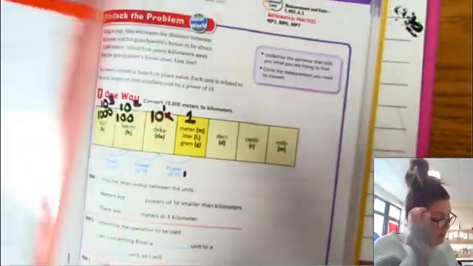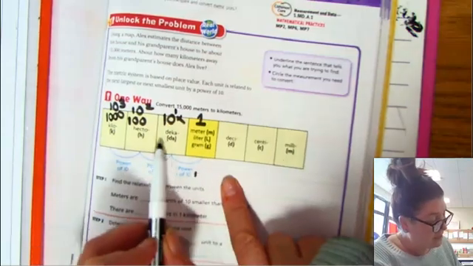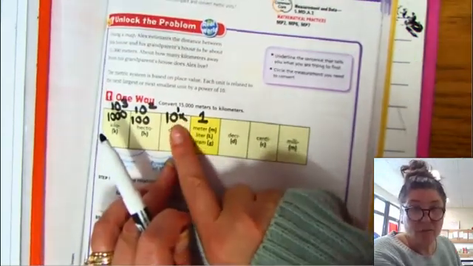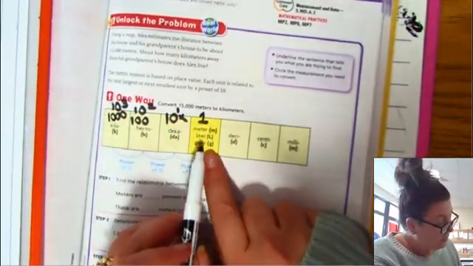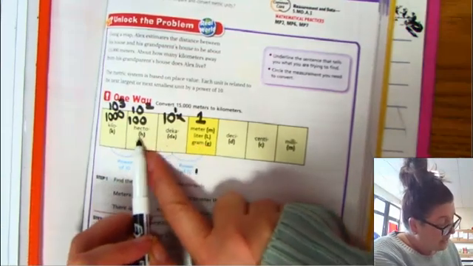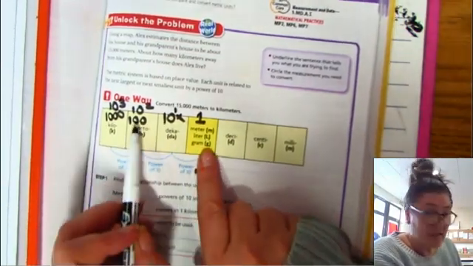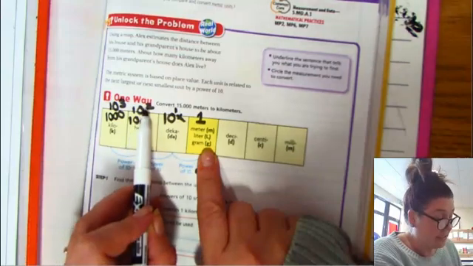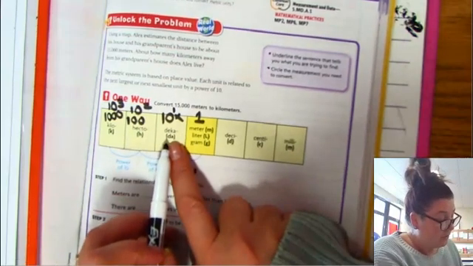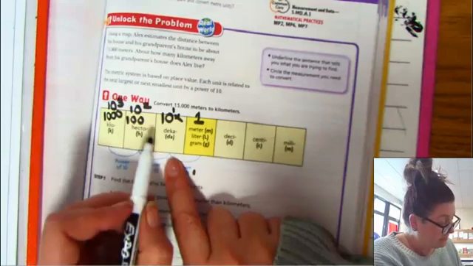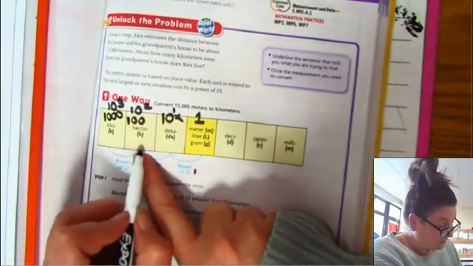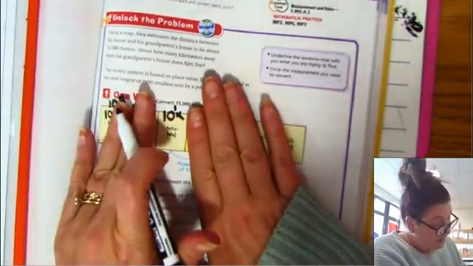All right, so what it wants you to know is when you're going from meters to decameters, you have 10 times more, or 10 to the first power. When you're going from meters to hectometers, it's 1 times 100. It's 100 times more, or 10 to the second power. When you're going from decameters to hectometers, it's 10 times more, or 10 to the first power.